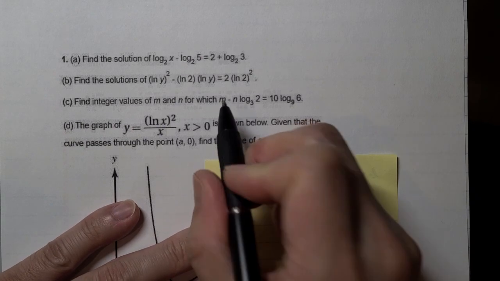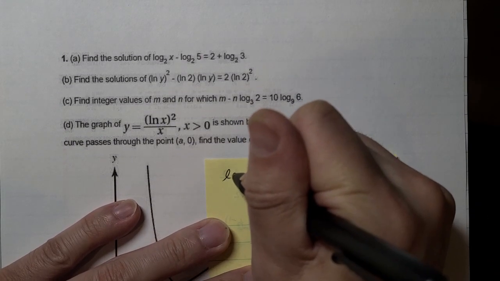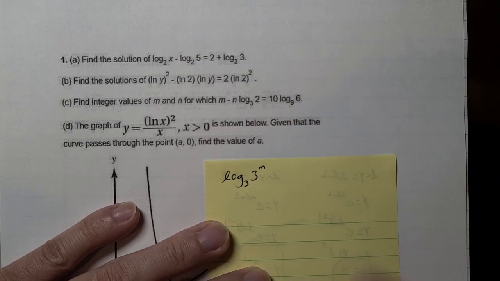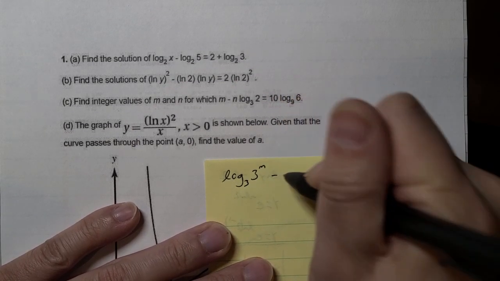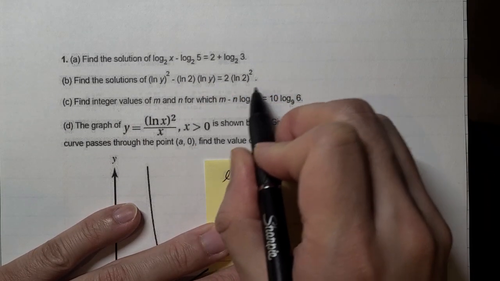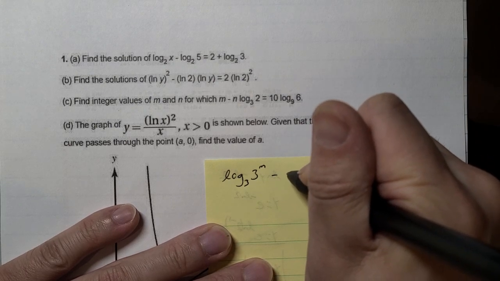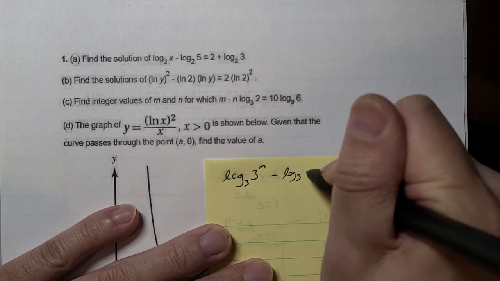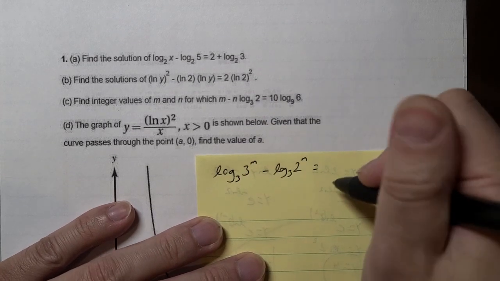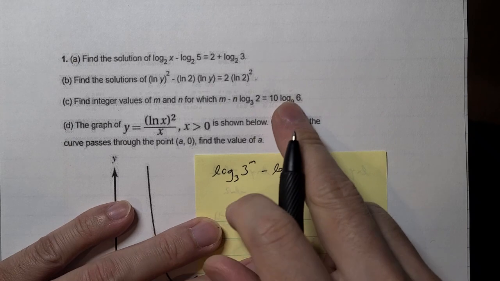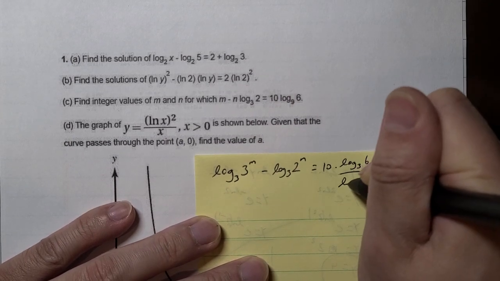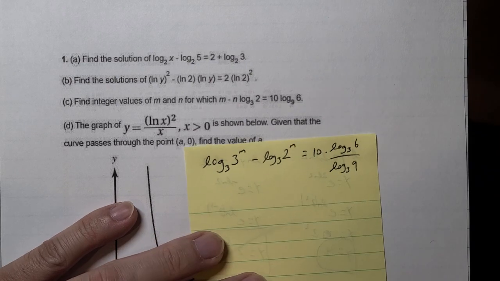So I want to write m in terms of log base 3, so we can do similar to what we did before, log base 3 of 3 to the m, minus this n, similar to what we did up here, I can move it back as a power. It'll be log base 3 of 2 to the n. Over here, we can use the change of base. The 10 is a constant, let's leave that alone. Change of base formula would be log base 3 of 6 over log base 3 of 9.